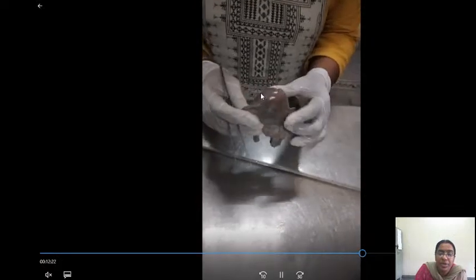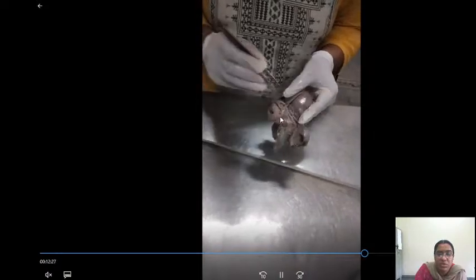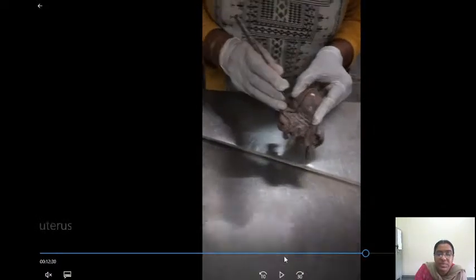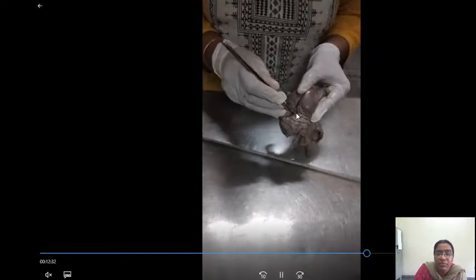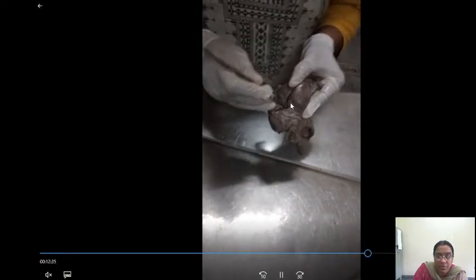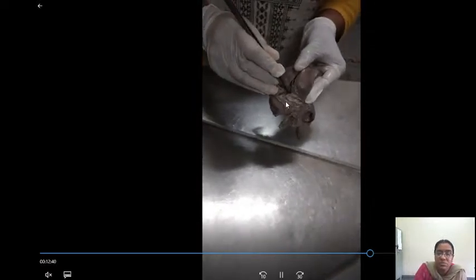Next, after the body, you will see the cervix. The cervix extends from the internal os. Above is the body of the uterus, beneath is the cervix. This is the junction, or the isthmus, which separates the body from the cervix. At this constricted isthmus we find the internal os, present at the junction. So this is the cervix.